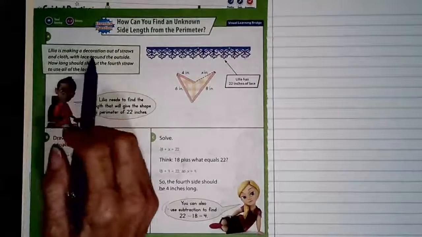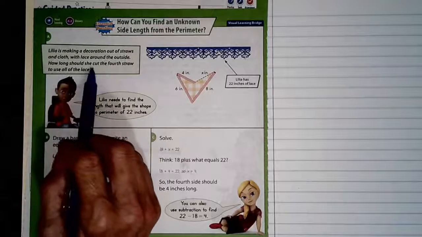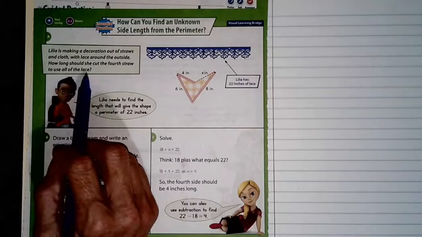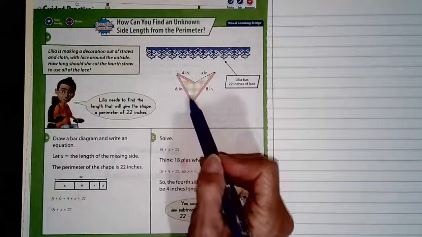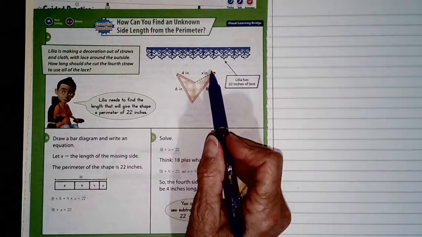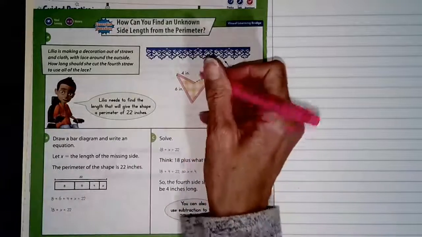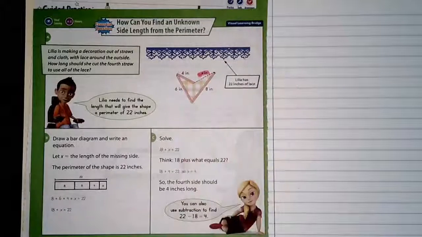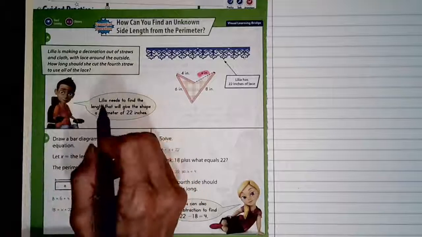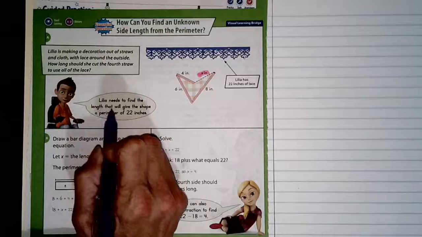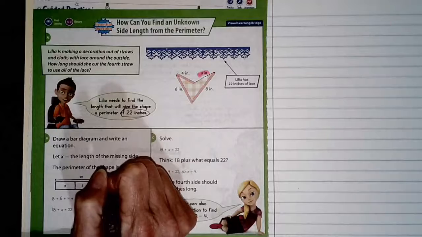Lila is making a decoration out of straws and cloth with lace around the outside. How long should she cut the 4th straw to use all of the lace? So here's a picture of what she's creating. She's got 1 straw here, 1 here, 1 here. And the question is how long should she cut the 4th straw? So this is the side we don't know the length of. But what we do know is that Lila needs to find the length that will give the shape a perimeter of 22 inches. So we do know that the total perimeter is 22 inches.